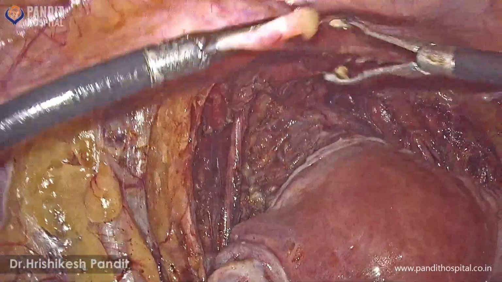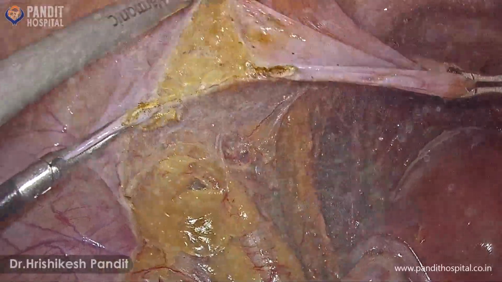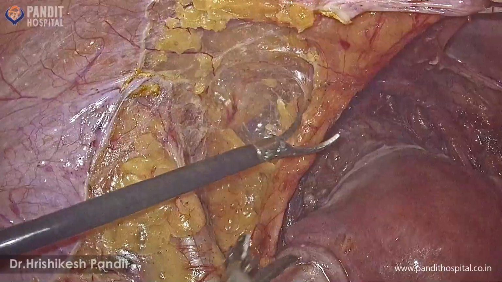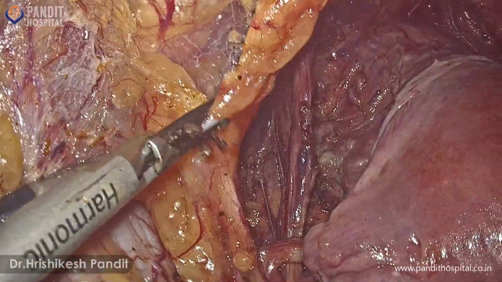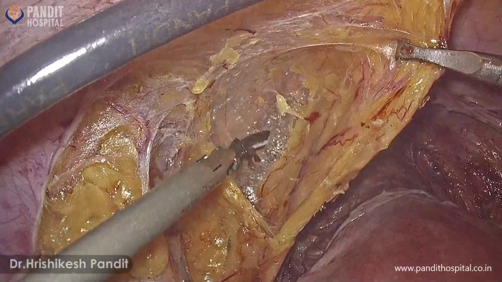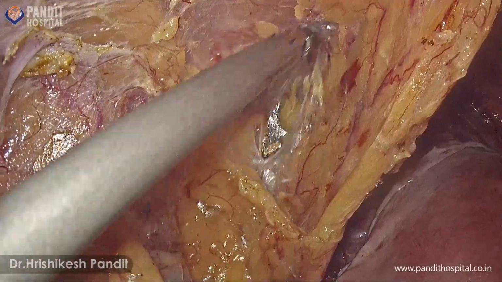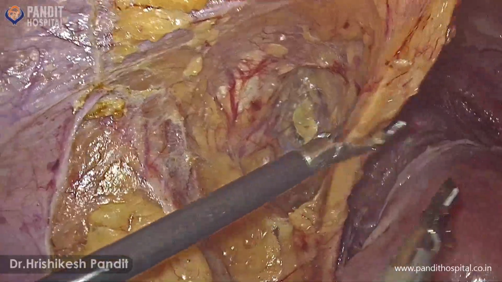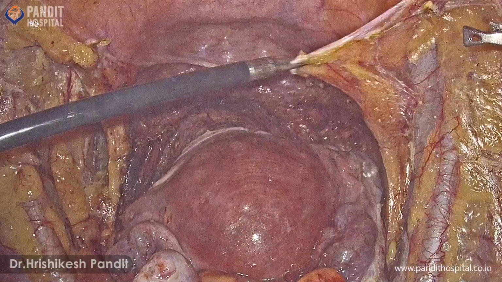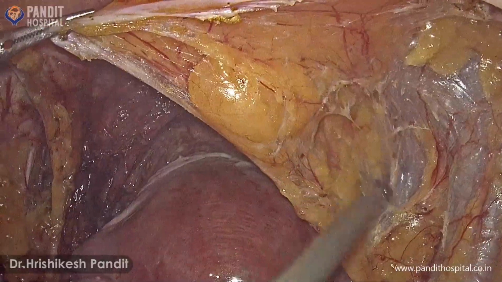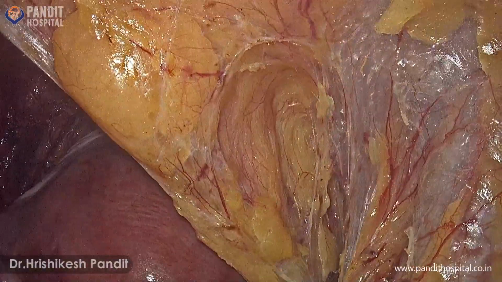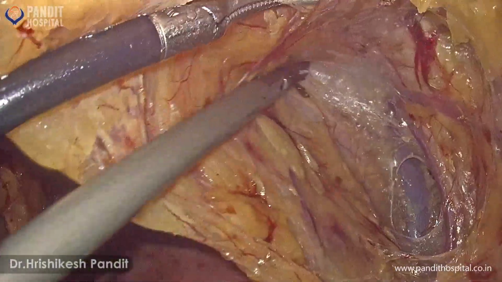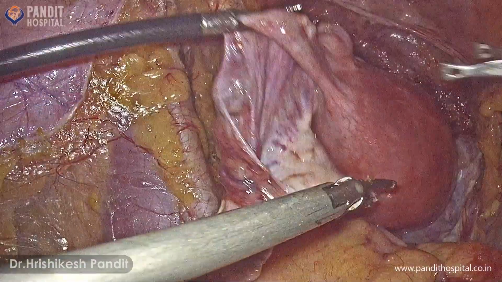Now we are retracting the obliterated umbilical artery medially, so we can dissect into the lateral paravesical space. Here we can see the obturator fossa with obturator nerve and vessels. Also we can see the left-sided corona mortis. Similarly on the right side, the obliterated umbilical artery is retracted medially, and we dissect in the lateral paravesical space to see the obturator nerve and vessels and the right-sided corona mortis.